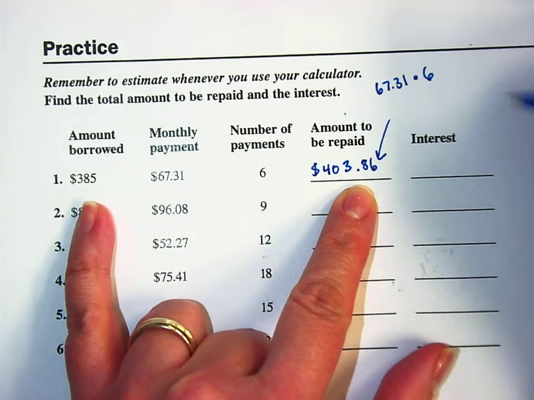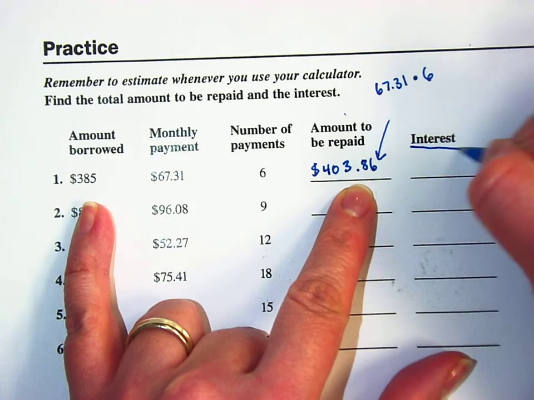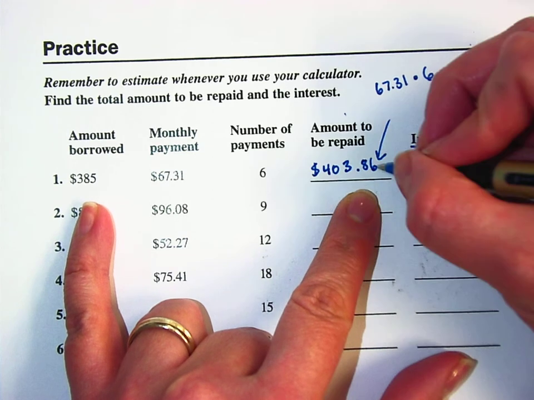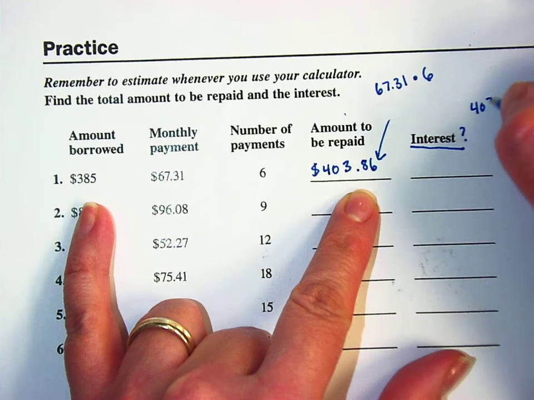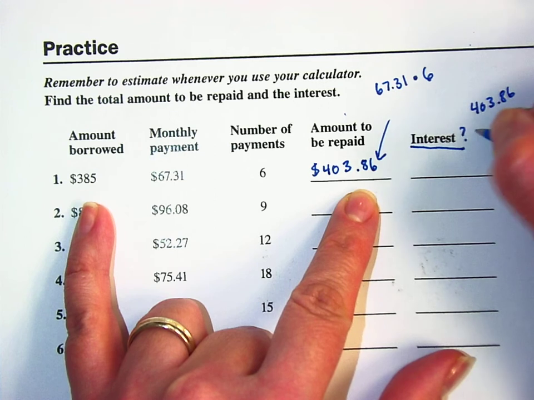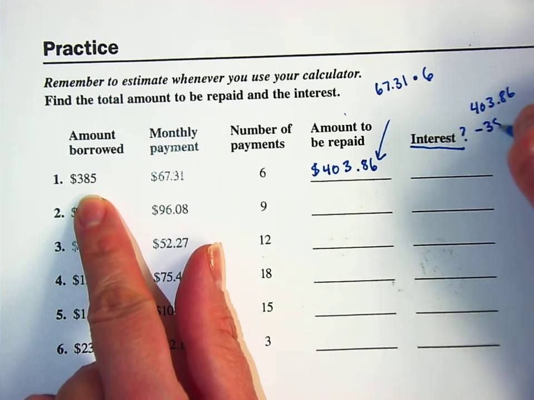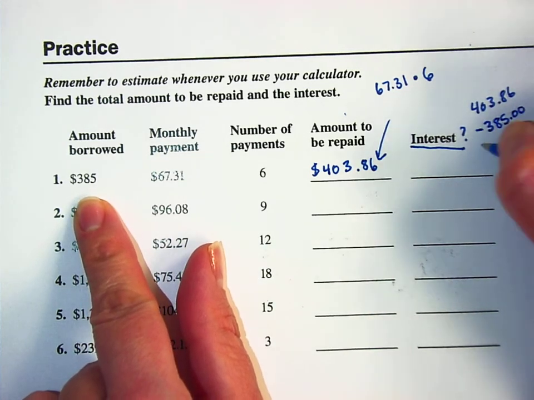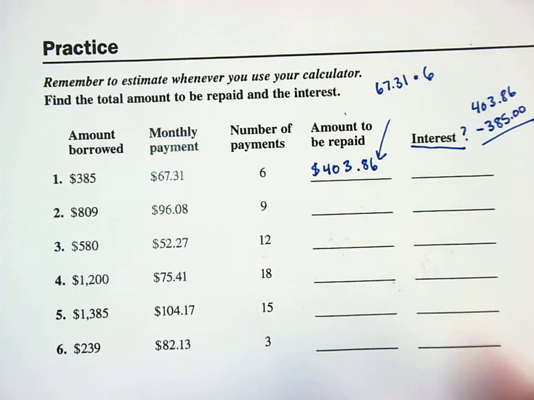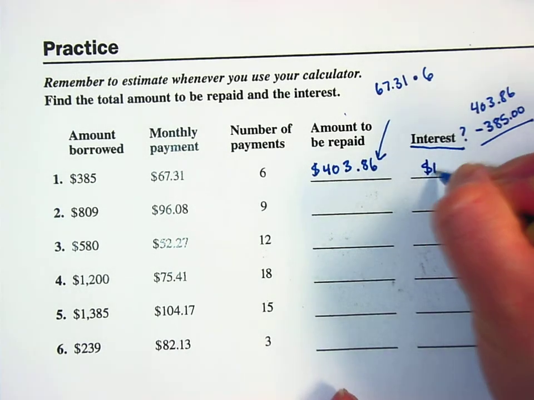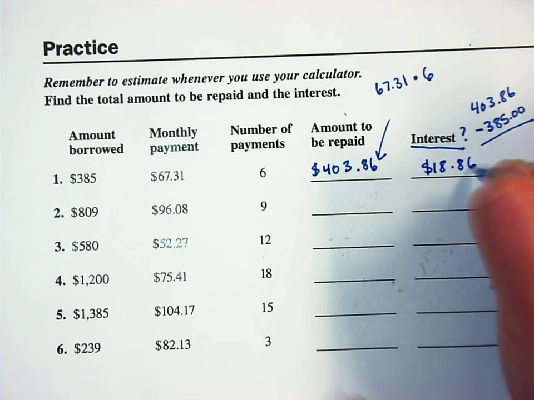So when I fully pay back my loan, I'm actually going to be paying $403.86. To find out how much of that is interest, I need to take this amount, $403.86, and subtract what I originally borrowed. Whatever's left over, that's how much interest I had to pay. So that's $18.86.